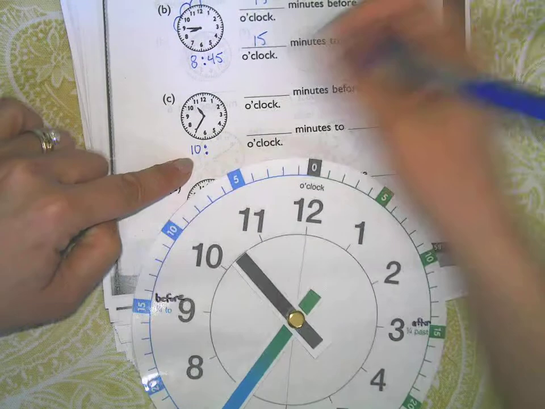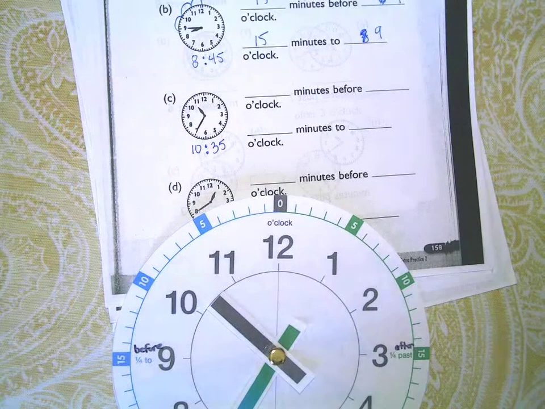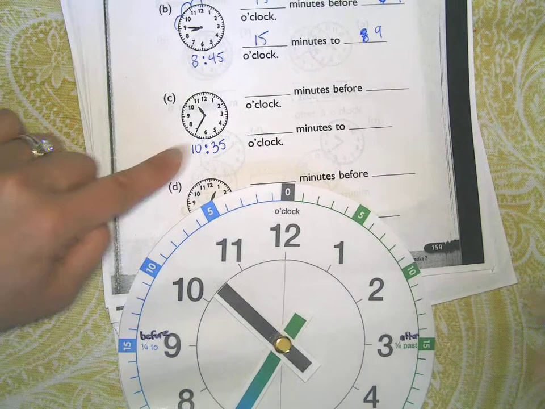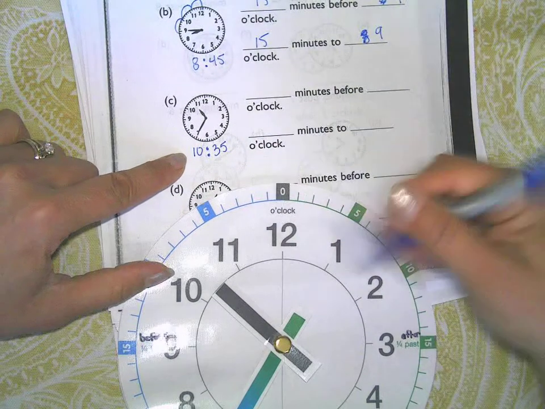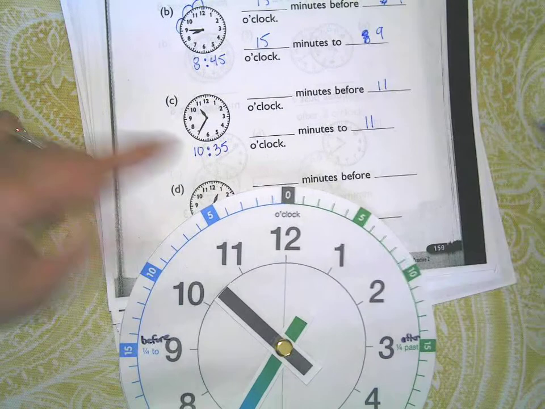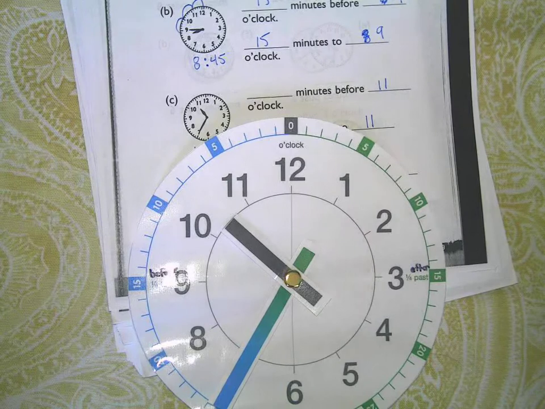So 35. So this clock says 10:35. Okay. So how many minutes before the next hour? So our next hour is 11.